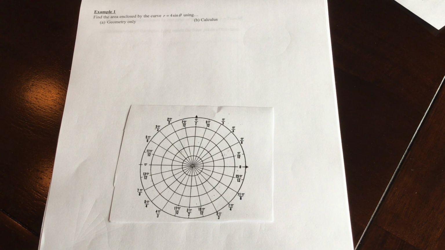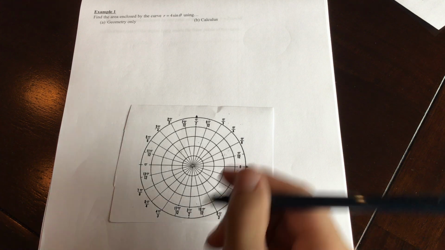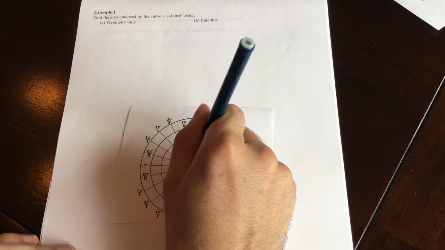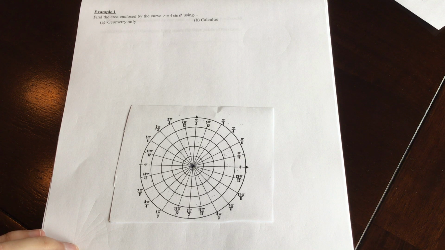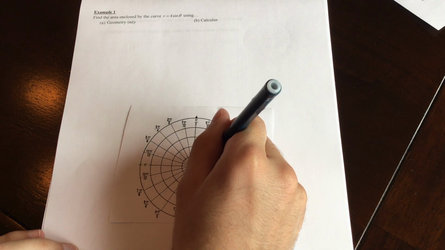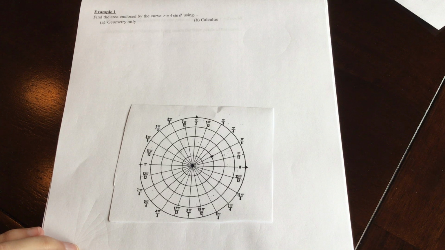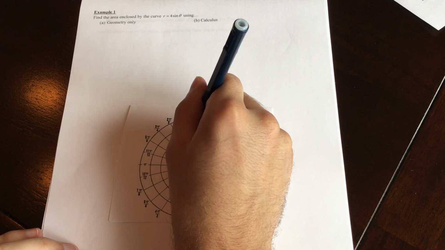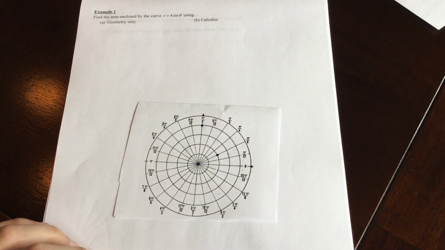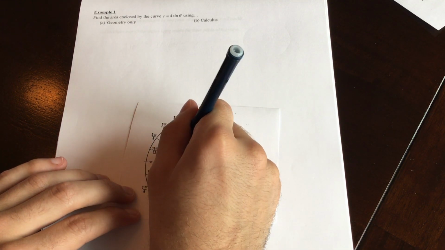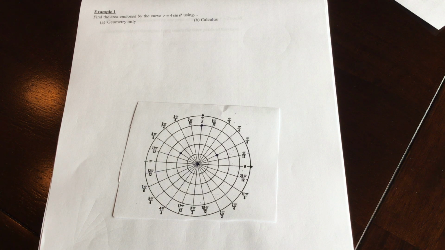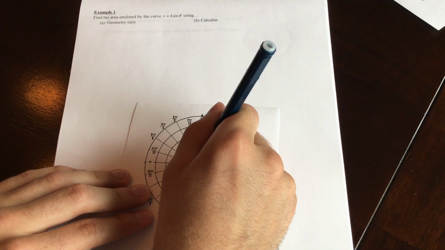So let's do a little t-table work. We do know going in, just based on the form, that that's a circle of diameter 4. So let's go ahead and plug in 0 for theta, we'd get 0 out. Plug in pi over 6, we would get 2 out. Plugging in pi over 2, we would get 4 out. Plugging in 5 pi over 6, we'd get 2 again. And then plugging in pi, we'd get 0 again, and so the circle has essentially closed out. So filling it in with your best shot at a perfect circle.